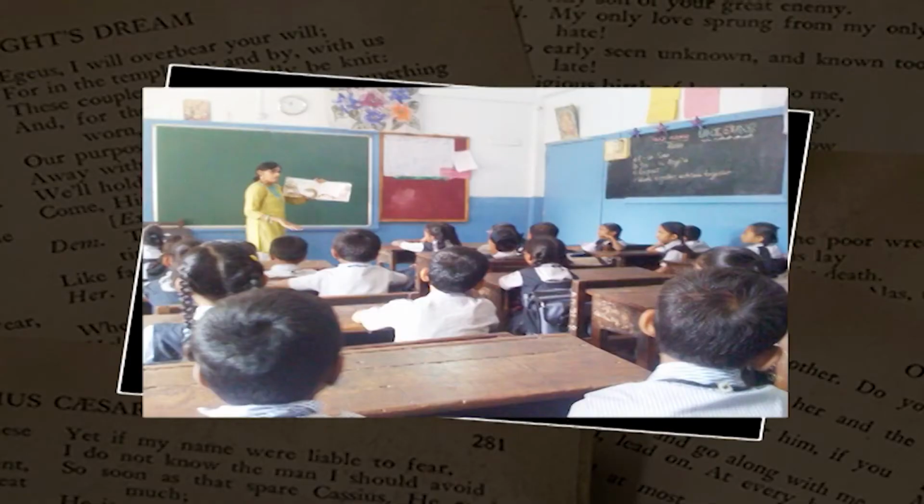Issues on medium of instruction are very important in India, particularly in debates around the choice of English versus the regional language and also in relation to mother tongue education for minorities.